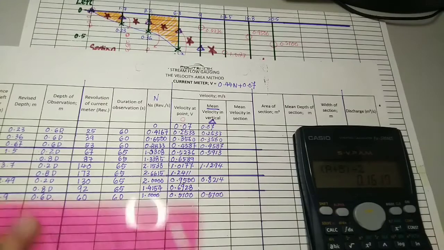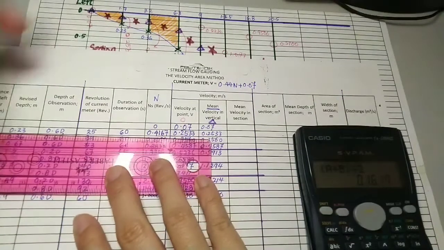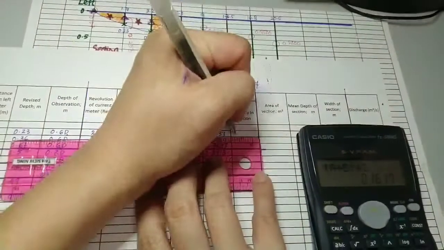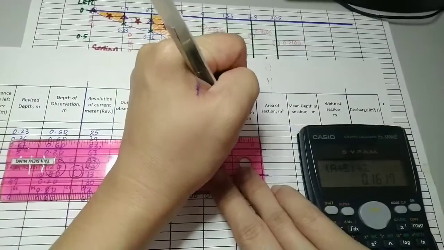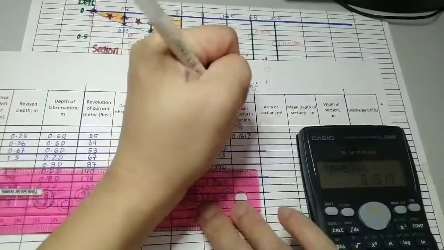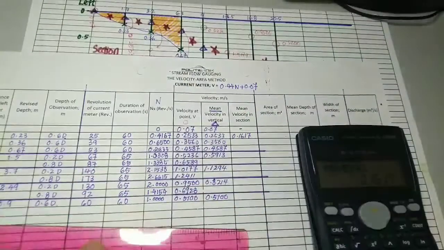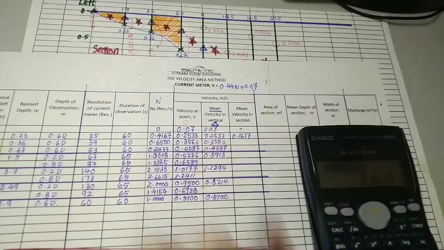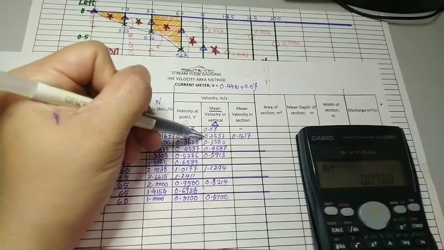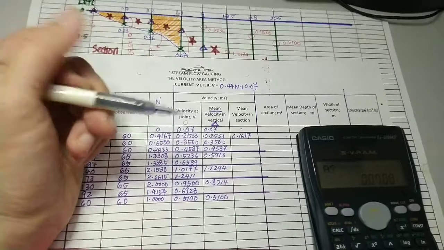First section starts at here, 1.7. At the end of 1.7, it is called section 1. So you have to write the mean velocity in section 1 as 0.1617 here. Okay, here have no data, and we continue. So this is the bottom plus above divide by 2.